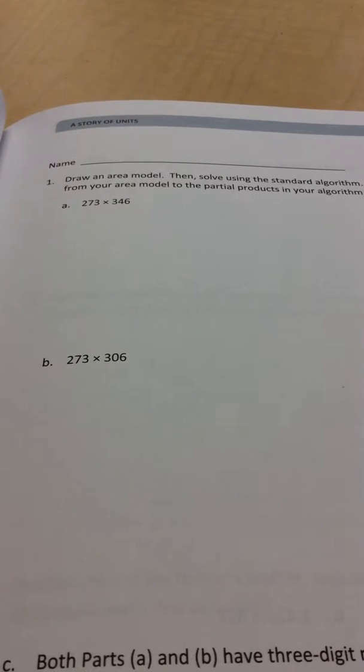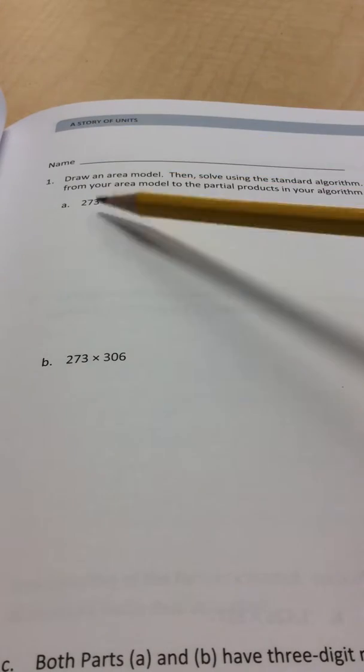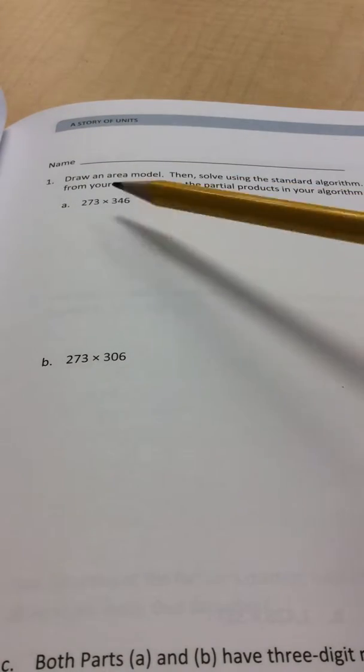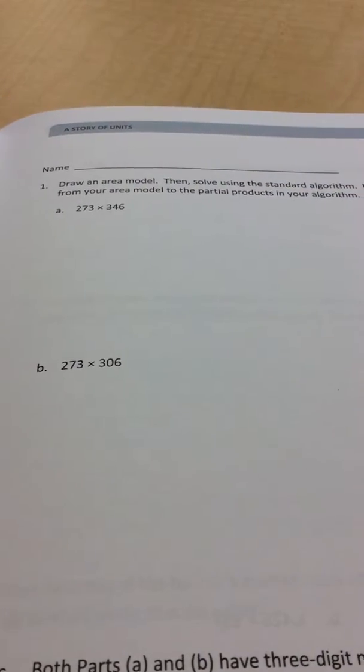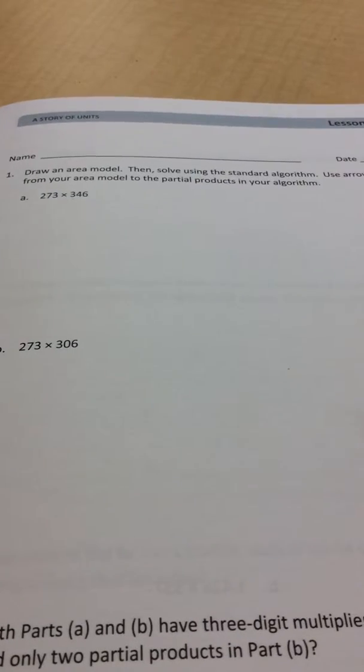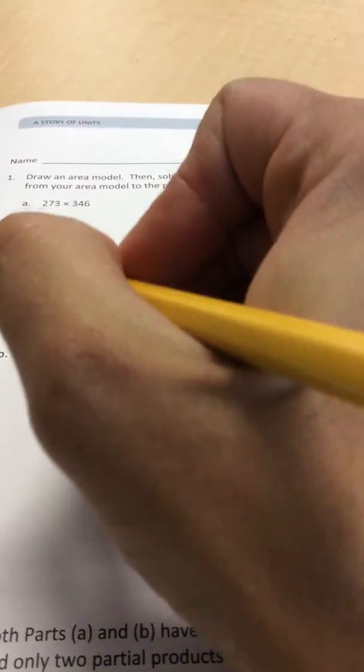This is Module 2, Lesson 7 homework. So today we're extending our learning of multi-digit multiplication, but this time we're going into 3-digit multipliers. It says draw an area model and then solve using the standard algorithm. So we can do that.